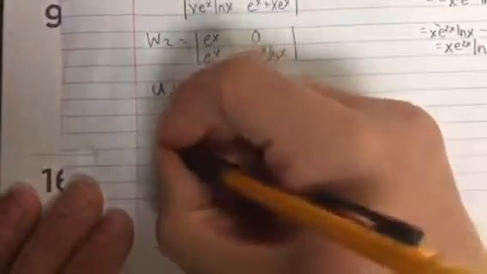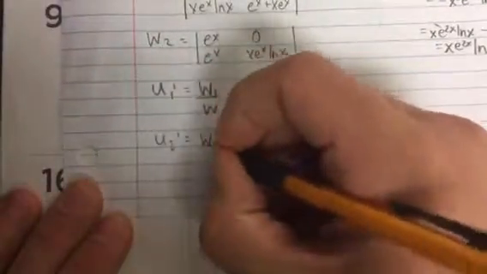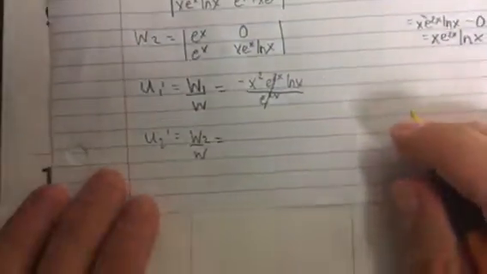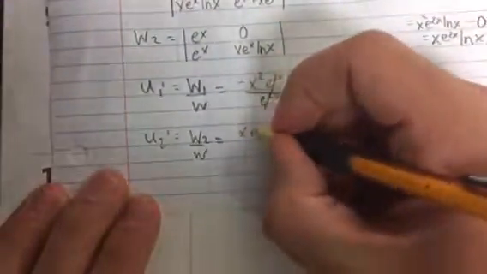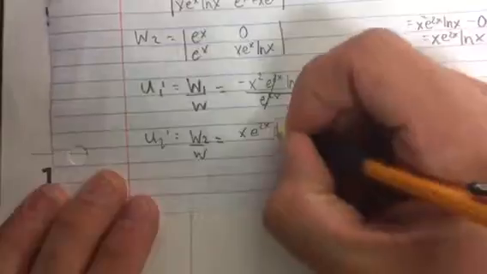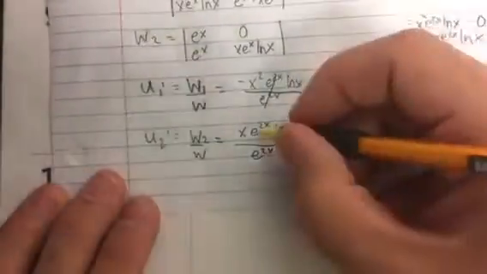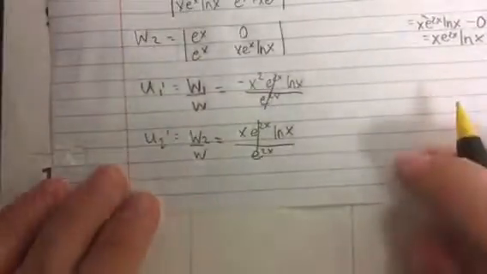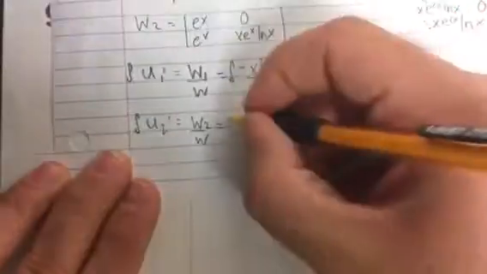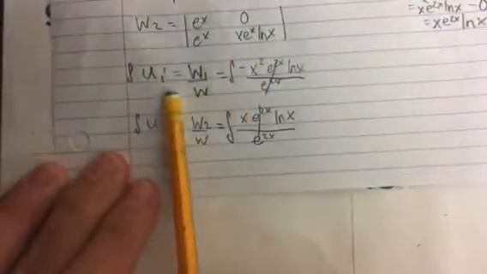And now I'm going to find u2 prime, which is W2 over W. So now if we plug those in, we get x e to the 2x natural log of x all over e to the 2x, and these will cancel out. So now we're going to have to find the integration of here and the integration of here in order to find what u sub 1 equals and u sub 2 equals.